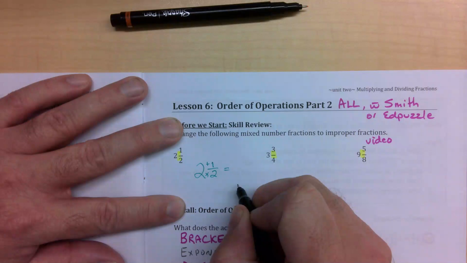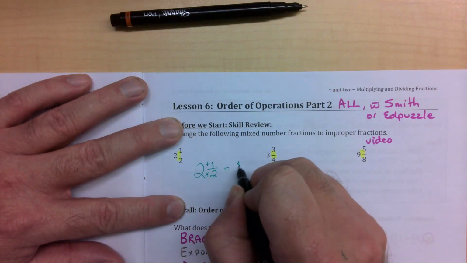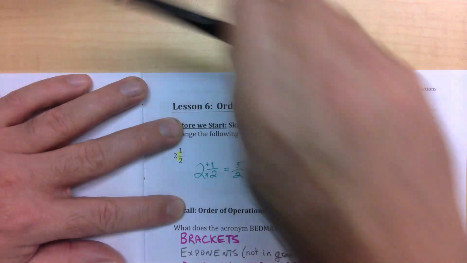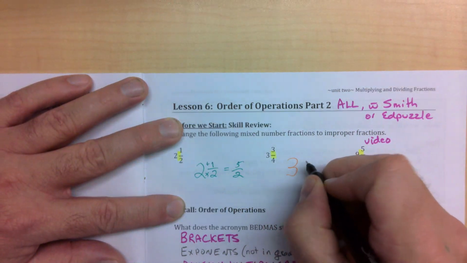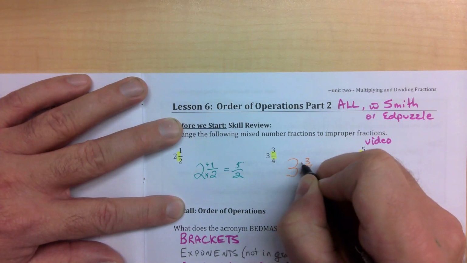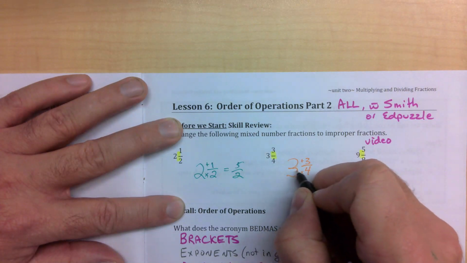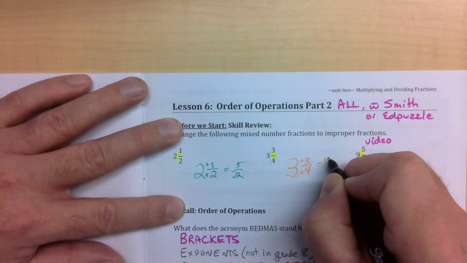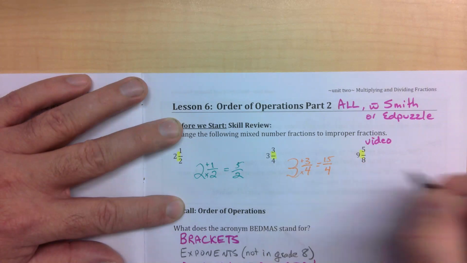2 times 2 is 4 plus 1, so this is 5 halves. Okay. Just rewriting this to make it bigger so you can see what's going on. 3 times 4, it's always the denominator times the large number, add the numerator. 3 times 4 is 12 plus 3, 15 over 4.